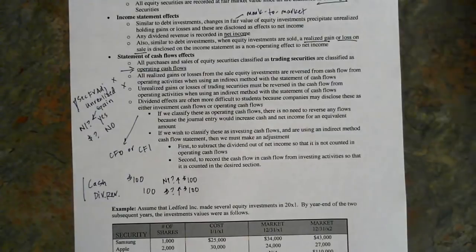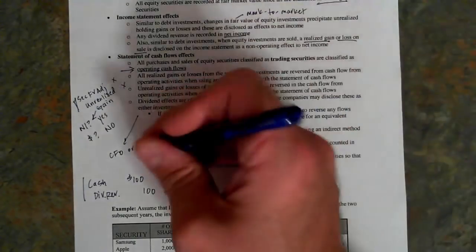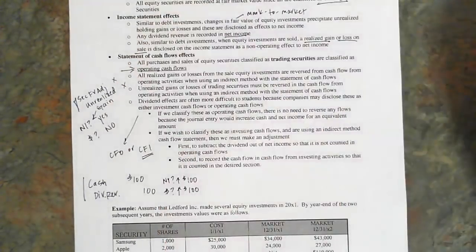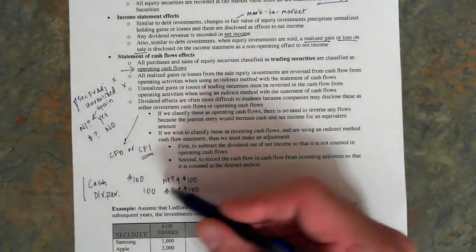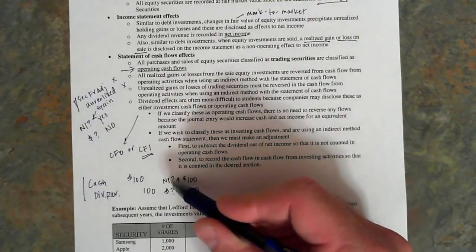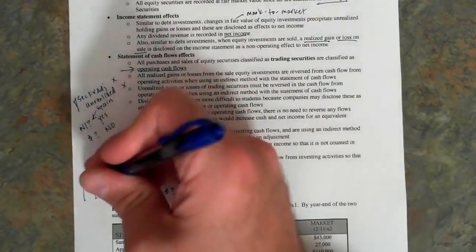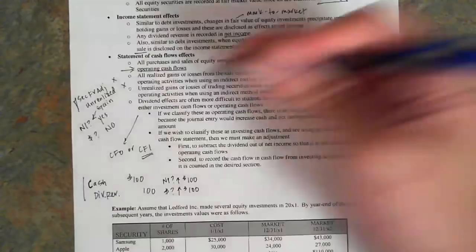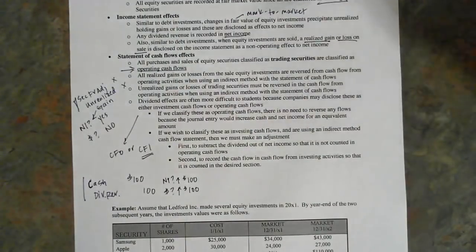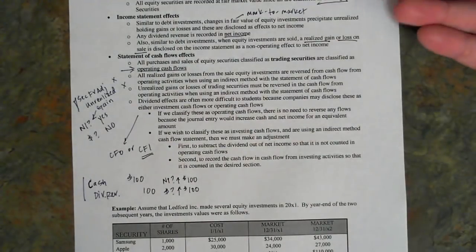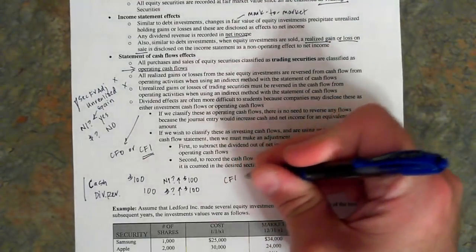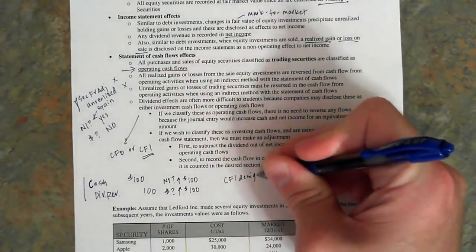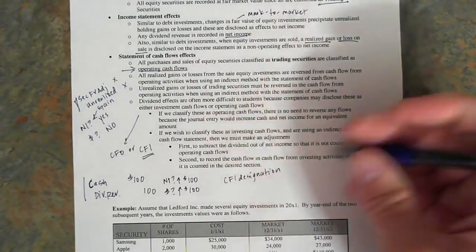Now, if we choose to portray it as a CFI, then we have a bit of a problem, because this revenue is going to be put into net income, and we don't want it in the cash flow from operating activities. Therefore, we need to back it out. So if we're going to go with the CFI designation, we really need to make two entries.